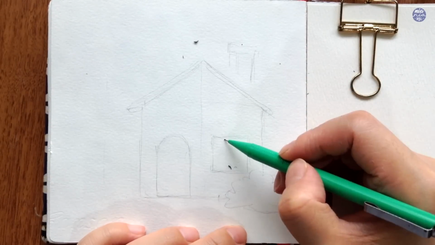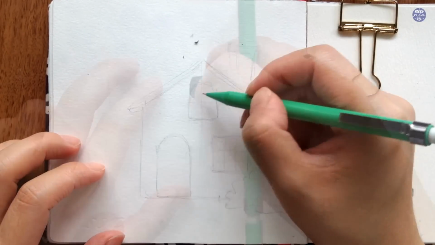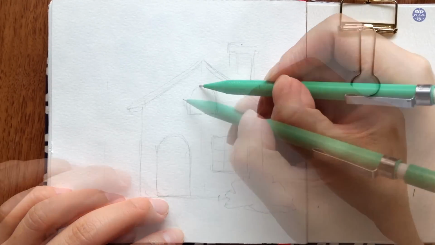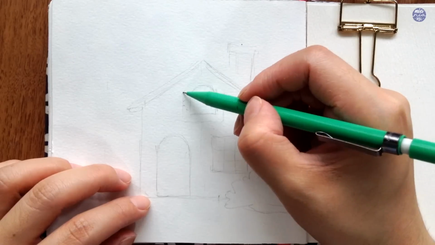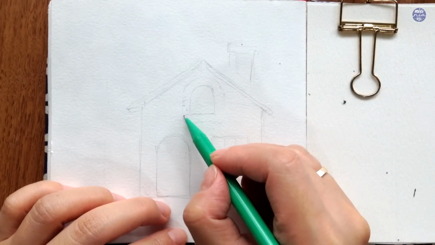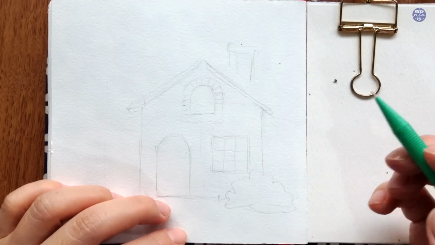I also wanted to include some arches because I feel like this would give more of a rustic sort of look. So I made an arch window at the top as well as an arch door. On the right hand side though, I decided to draw a large square window because there's quite a large space and I just want to fill it in.